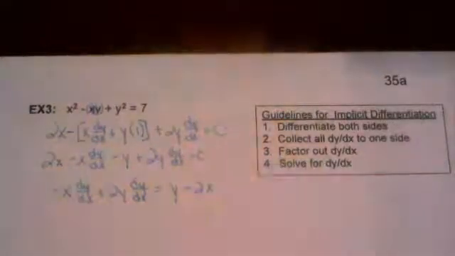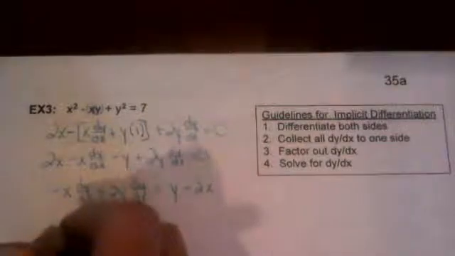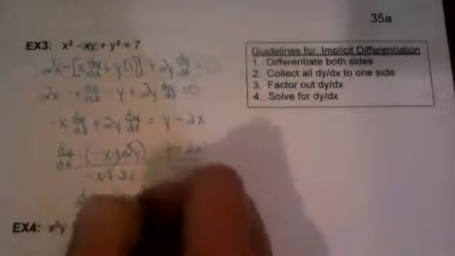So now we're down to the step where we're going to factor out the dy dx. When I factor out the dy dx, I have negative x plus 2y equals y minus 2x. And so I'm going to solve for this dy dx by dividing by negative x plus 2y. So dy dx equals y minus 2x over negative x plus 2y.